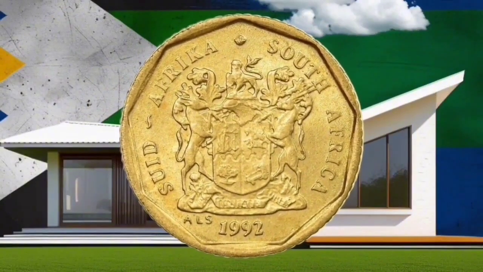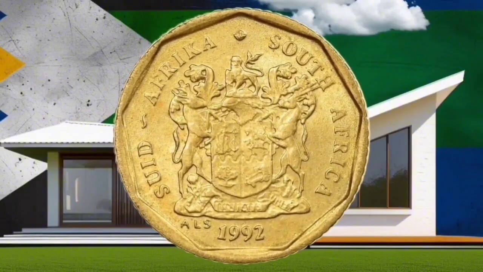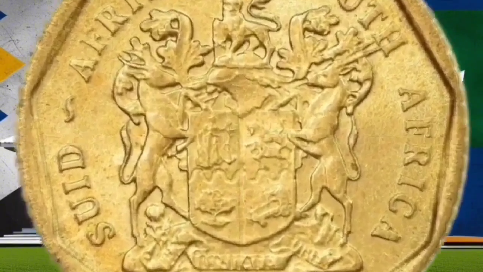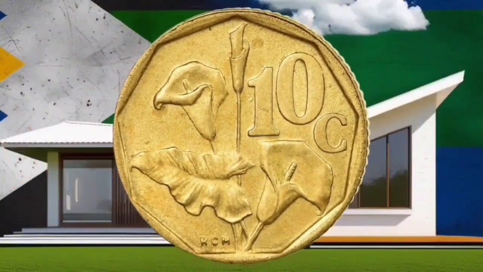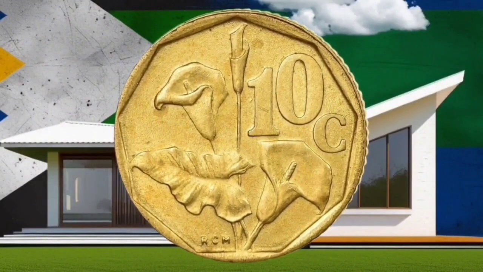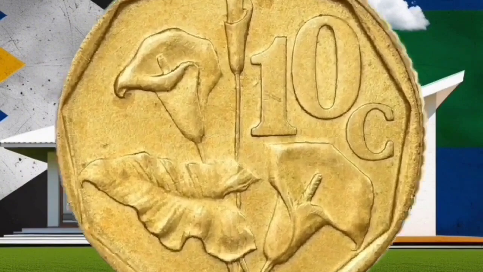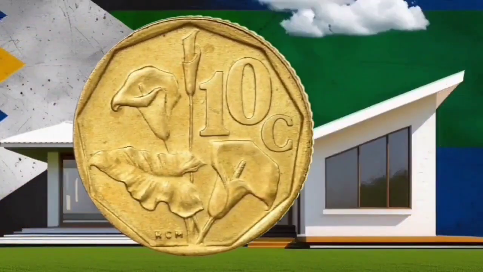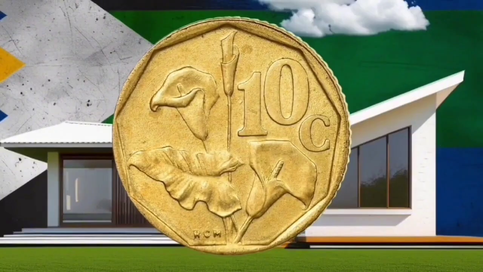On the obverse, the coin proudly features the South African coat of arms, which reflects the country's motto, "Unity is strength." Depending on the language used, it may be written in English, Afrikaans, or another official language, adding a layer of variety that makes certain mint variations even more desirable to collectors.